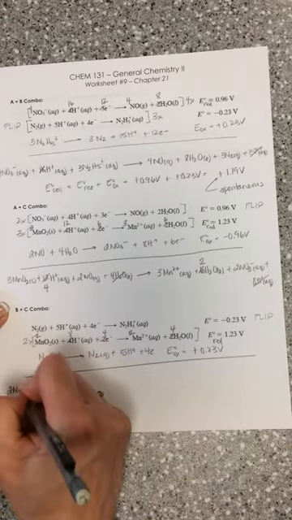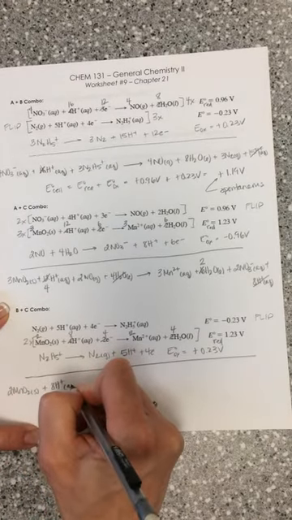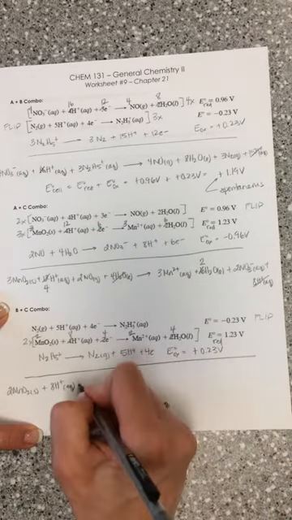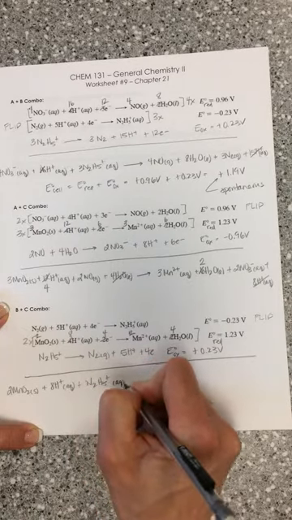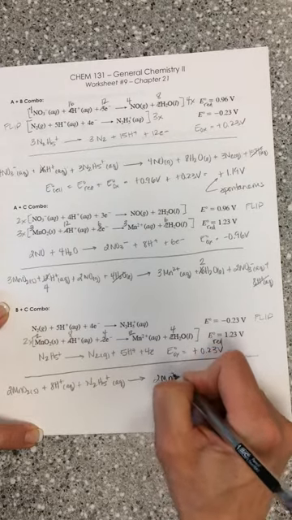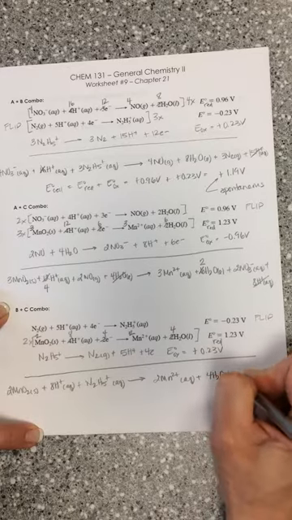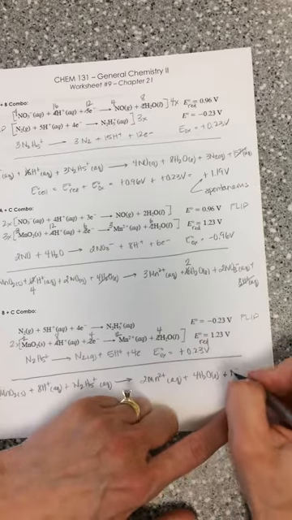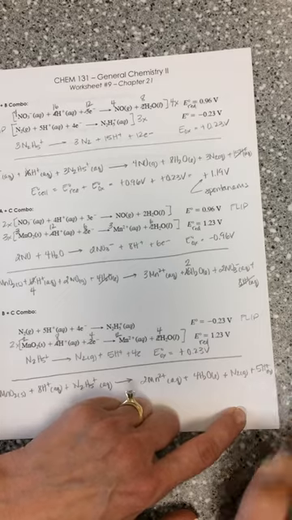So 2 MnO2 solid plus 8 H⁺. 4 electrons are going to cancel with my 4 electrons here. The only other thing I have as a reactant is N2H5⁺. Products, again, 2 manganese ions, 4 waters, and then we're going to have N2 gas plus 5 protons.